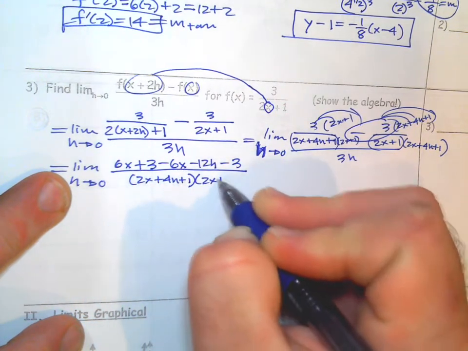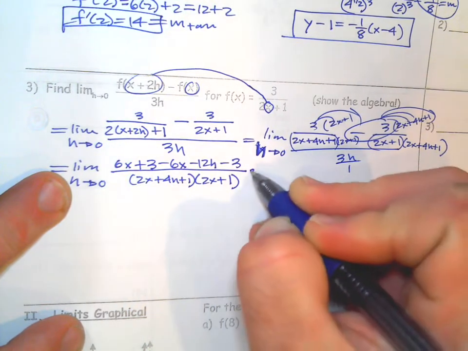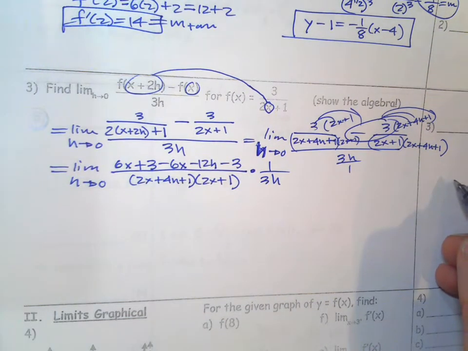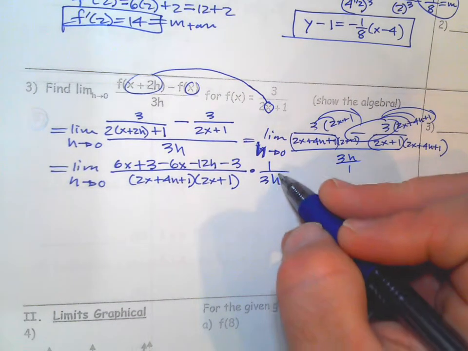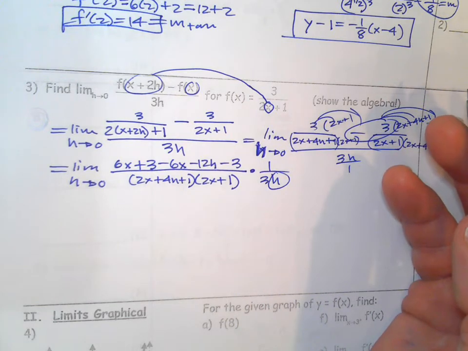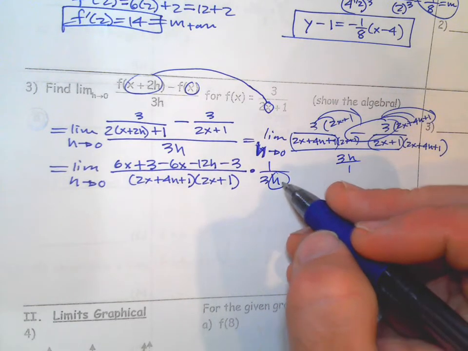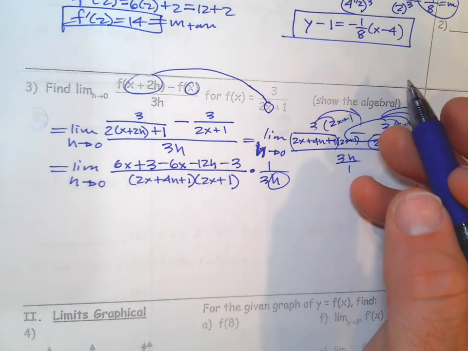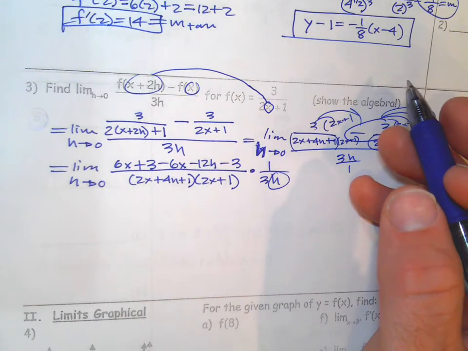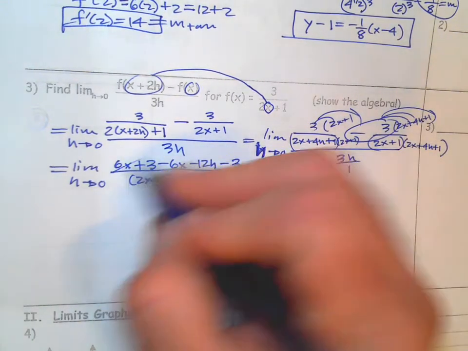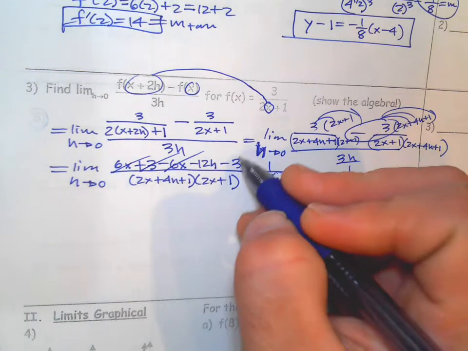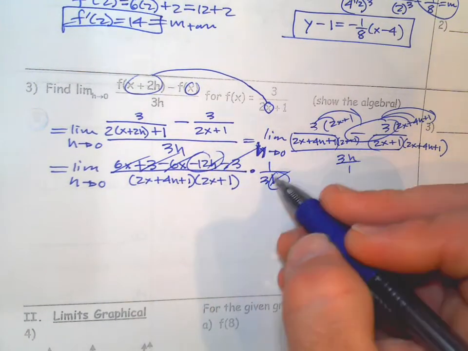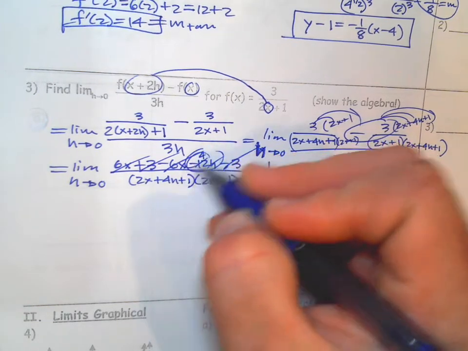2x plus 1. And this I'm going to now change it to 1 over 3h, multiply it by the reciprocal. Now the whole point of this is, this h right here is what is the hole. And the only way to get rid of the hole is to cancel it out with a factor of h out of the top. But the only way you can factor h out of the top is everything has an h. Any non-h terms really should go away if you've done it correctly. 6x minus 6x, 3 minus 3. That's what's left, right? h's cancel. I mean, you can even reduce this to a 4, negative 4.